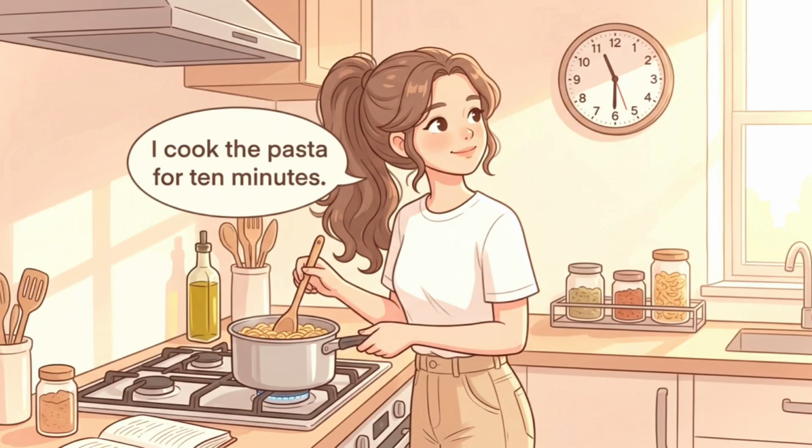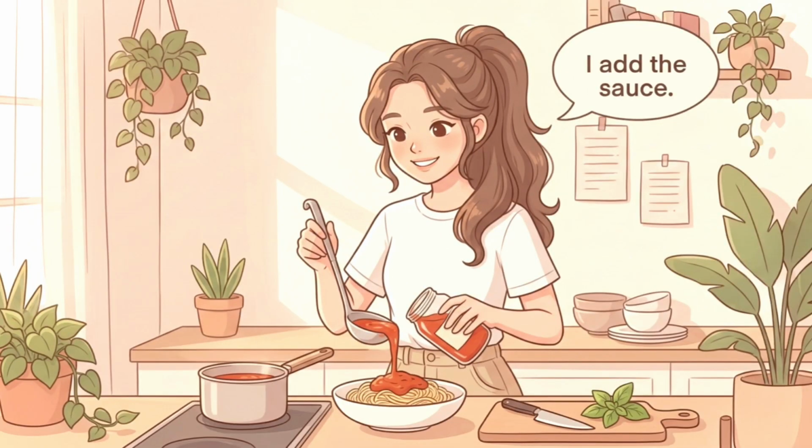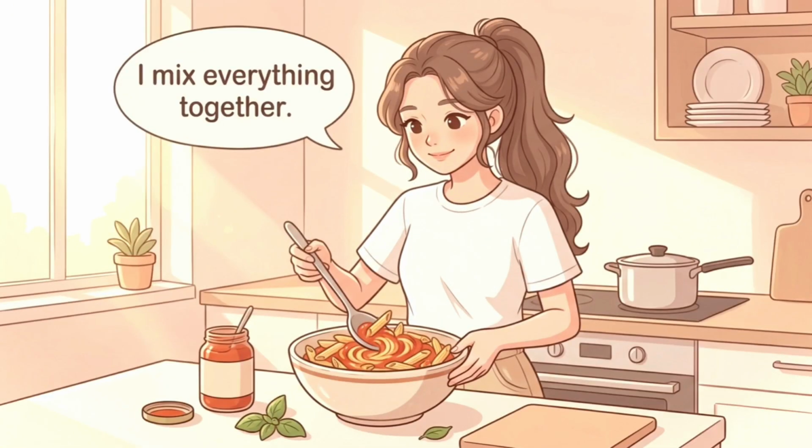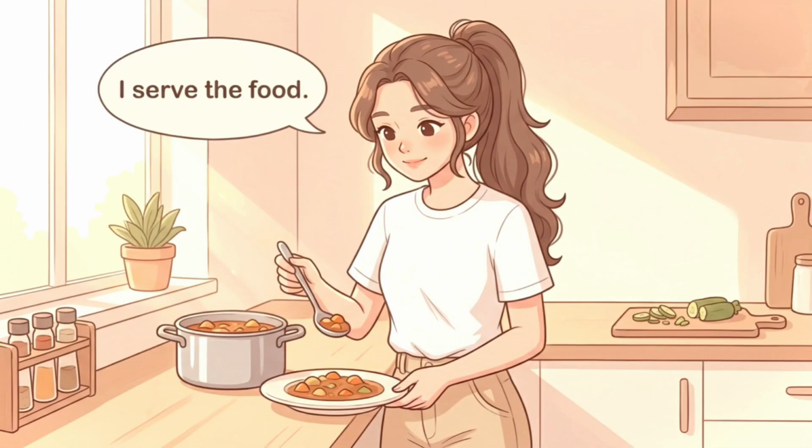I cook the pasta for 10 minutes. I drain the pasta. I add the sauce. I mix everything together. The food is ready. I serve the food.